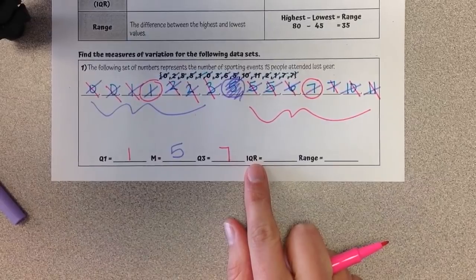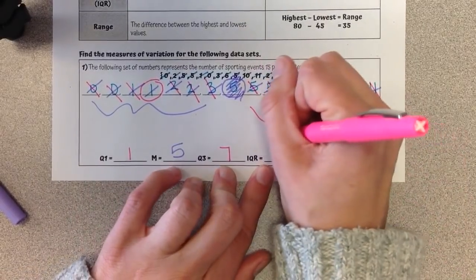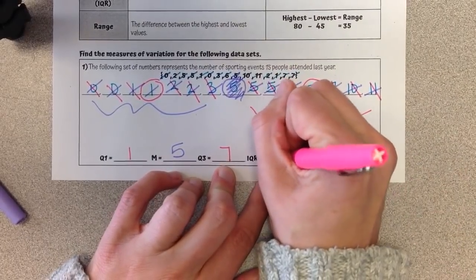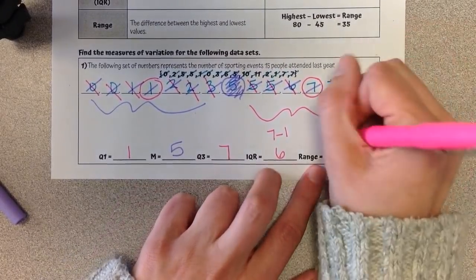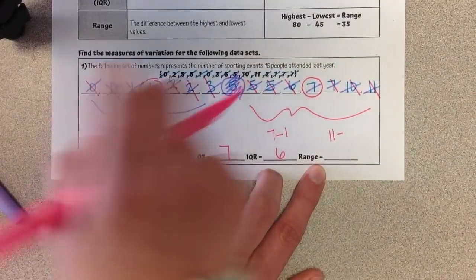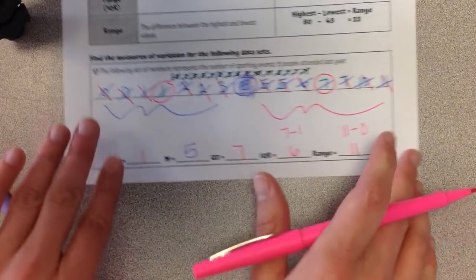Now to find our IQR, we're just doing Q3 minus Q1. So I'm going to write up here 7 minus 1, which is an IQR of 6. And then our range, we're doing our highest value, which is 11, minus our lowest value of 0, which gives me 11.